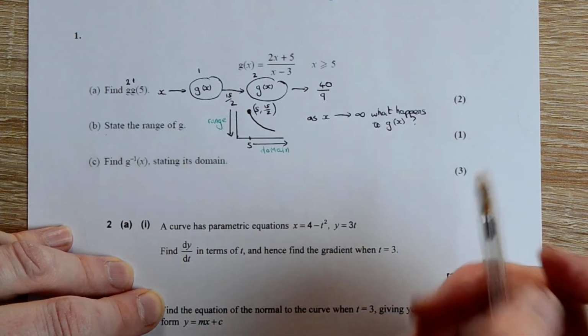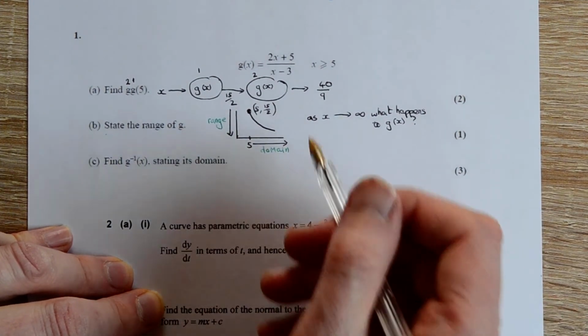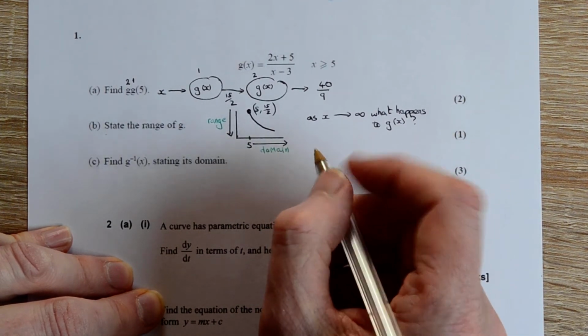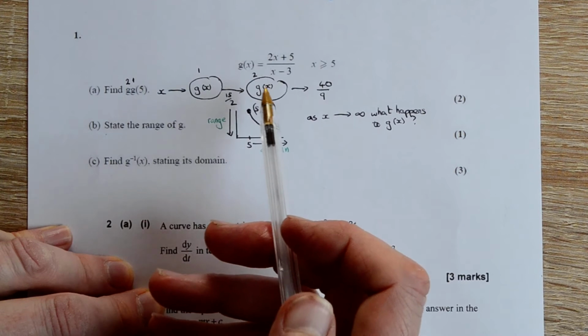So at this stage we're going past the 1 mark stage, and to do this it really helps if you can look at the function and say, well, what kind of function is it?